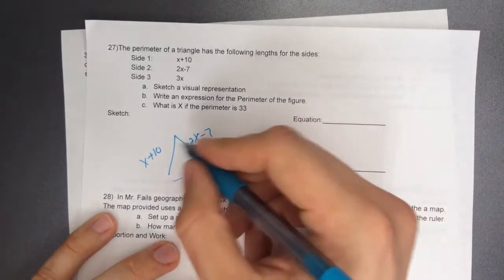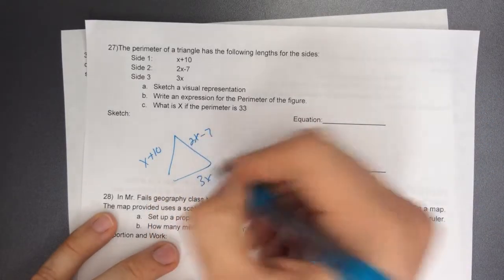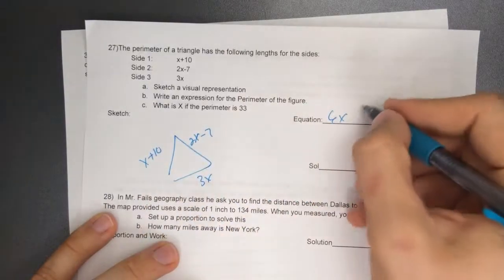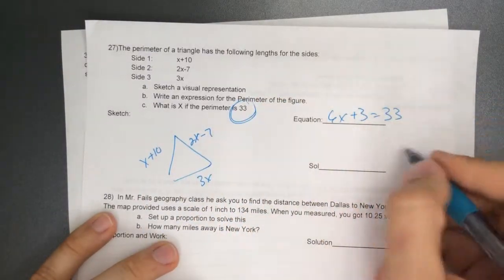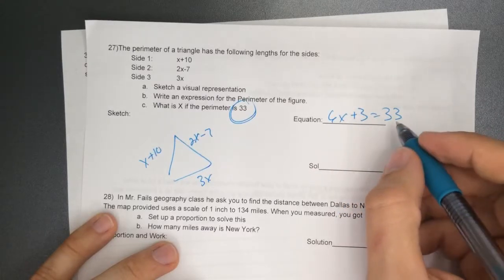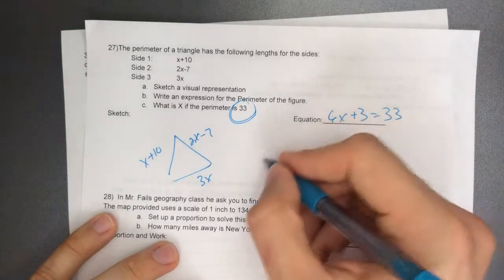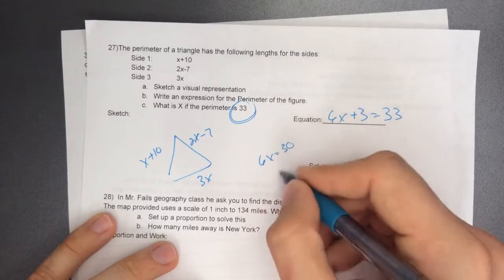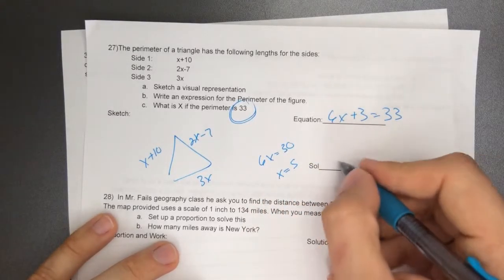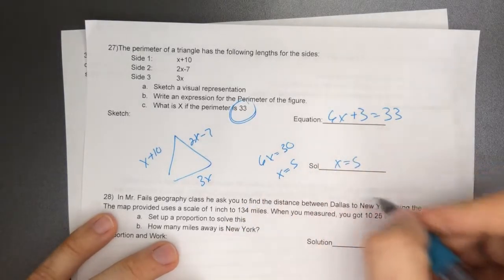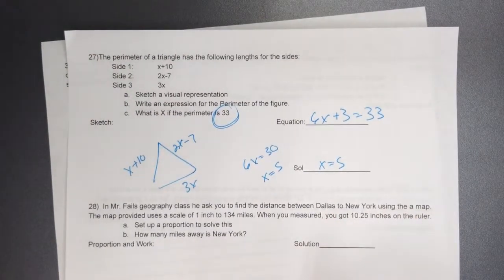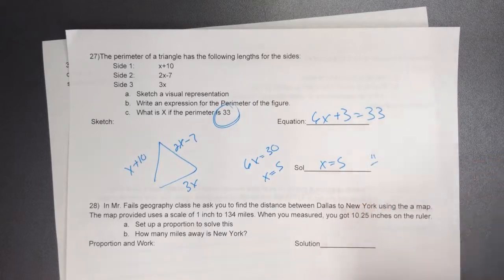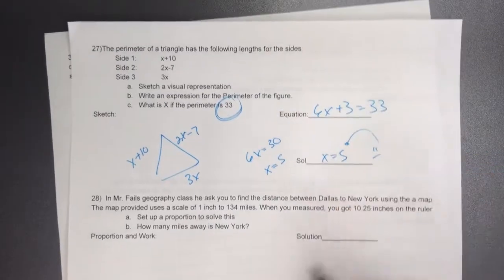is going to be 1, 3, 6x's. 10 minus 7 is 3. And my total perimeter they're going to give me as 33. The solution for x is going to be subtract the 3. 6x is equal to 30. And then x is equal to 5. Be ready on the test. They might ask you a question about the sides, like which side is the shortest, list the sides from shortest to longest, all that kind of stuff. So be aware this will probably not be your final answer.